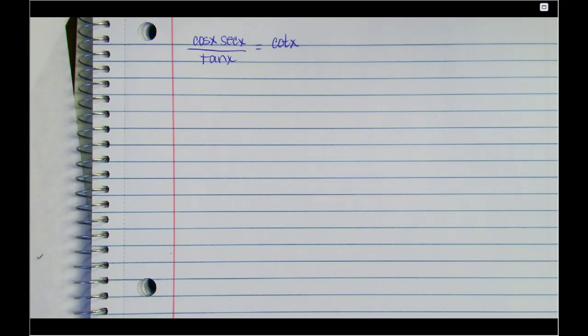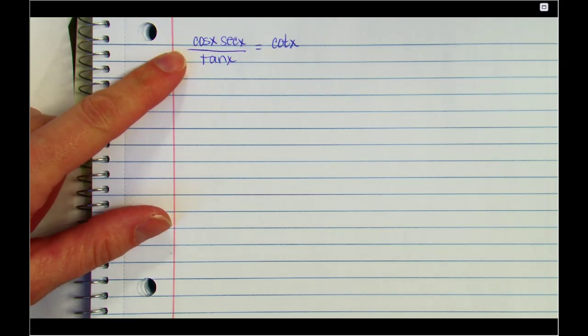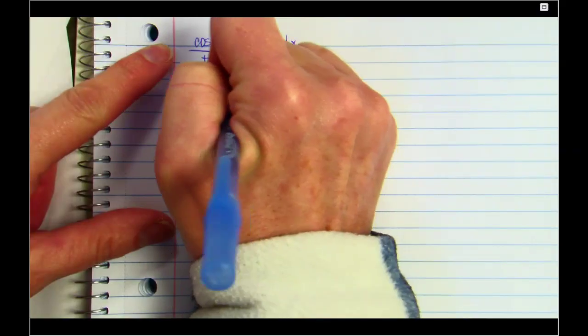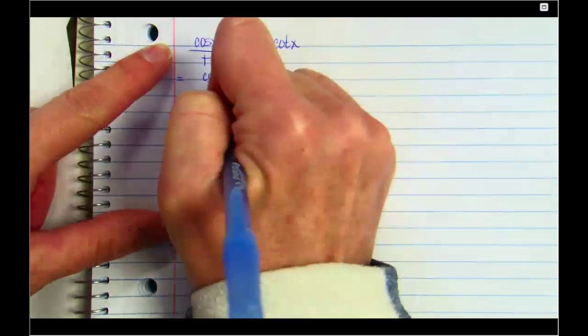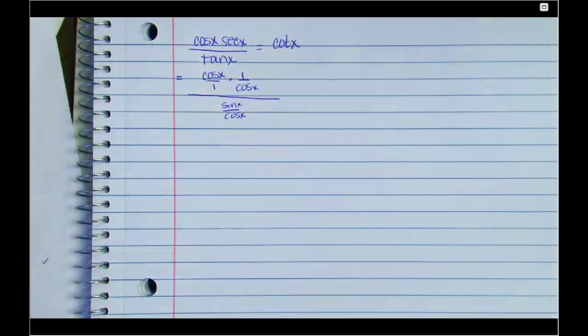Okay, so two ways you can do this. I would turn everything into sines and cosines, honestly. Okay, cosine is already there. Secant is 1 over cosine, and tangent is sine over cosine. Okay. Easiest thing to do is say, hey, I have fractions. I'm going to keep, switch, flip.